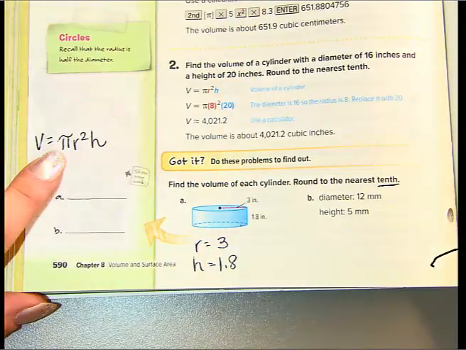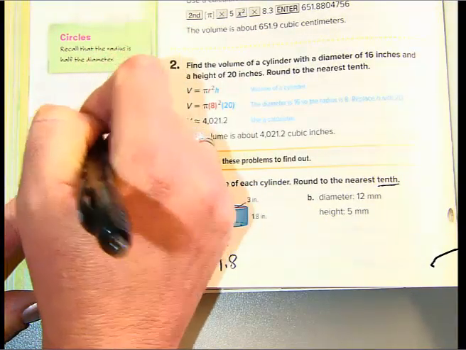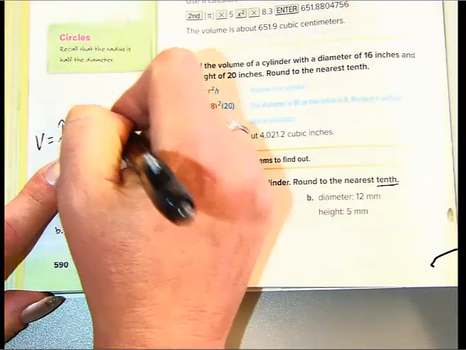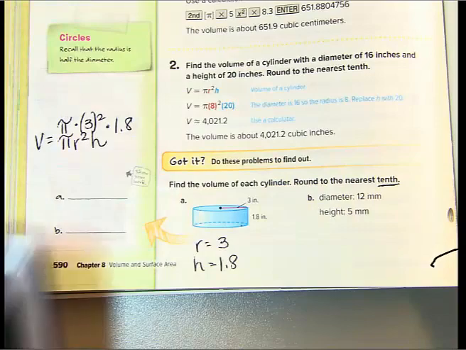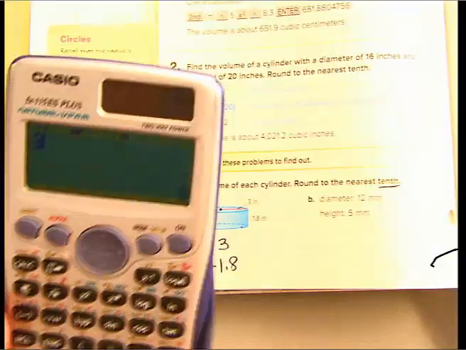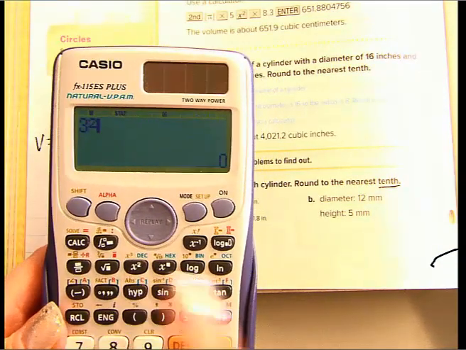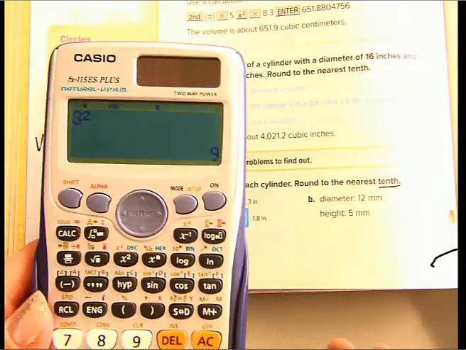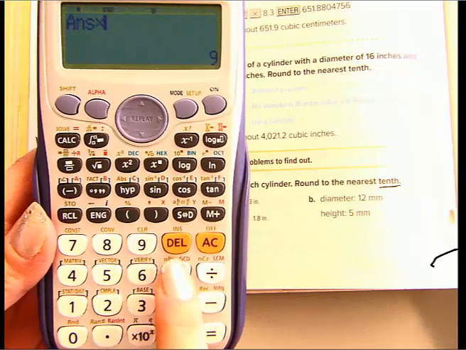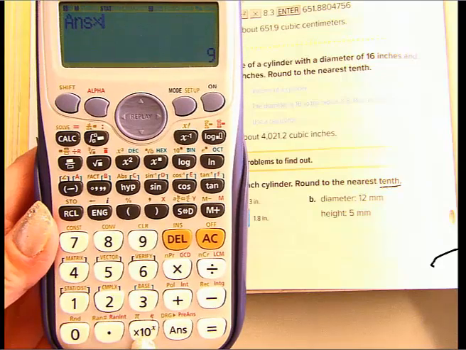So I have pi times radius squared. Well, my radius is 3, so now I have pi times 3 squared times my height, and my height is 1.8. So if I do that on my calculator, first I'm going to take 3 squared, so take 3. Let me turn off my light and see if that helps. Take 3, then I'm going to square it, which is right here. So 3 squared is 9. 3 times 3 is 9. Then I'm going to take that times, so I'm going to hit times pi, and remember pi is Shift, and then the scientific notation button, which is right down here.